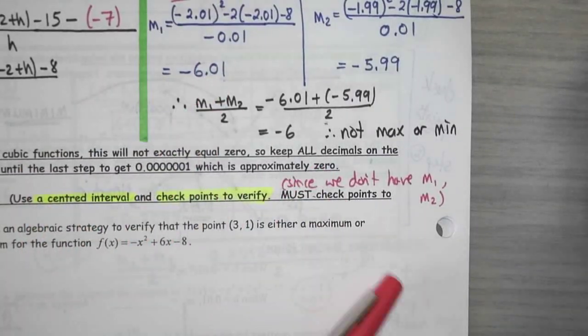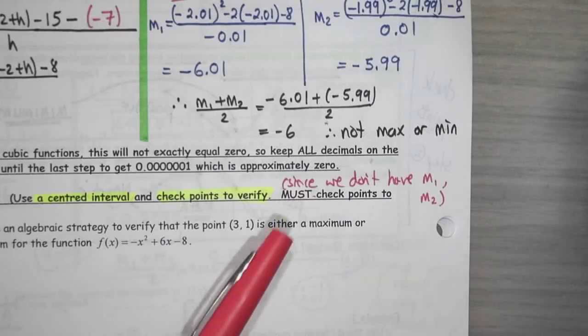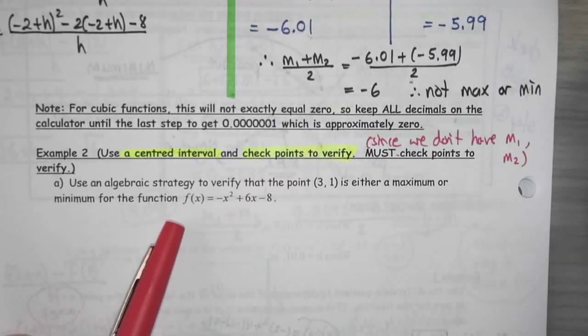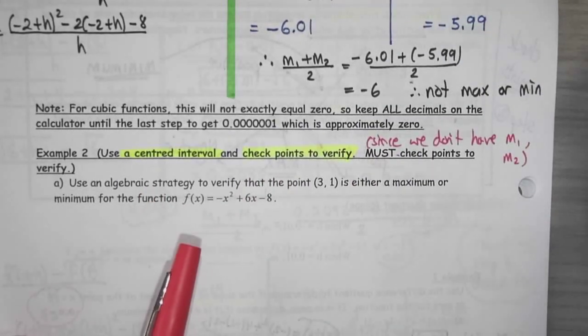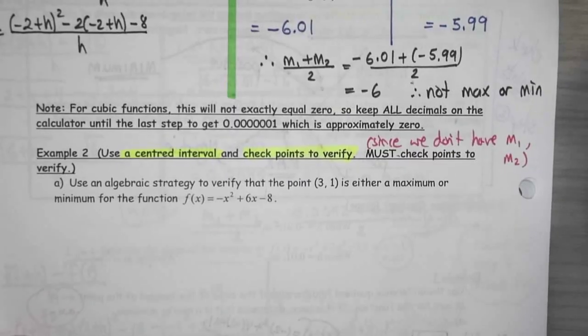Right? So the method above, the difference quotient method, we have M1 and M2. We can compare the slopes. Slope up, slope down, it's a max, right? Here, if I use a centered interval, there's no M1 and M2. So then you're like, wait, I have to do the question twice? No, I'll show you how to do it.